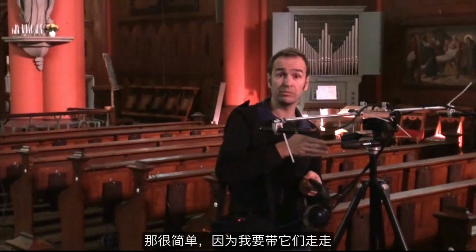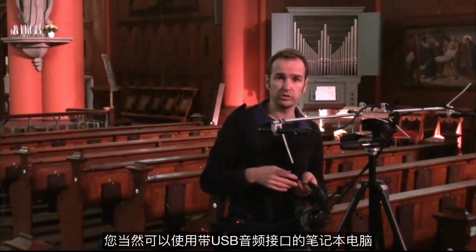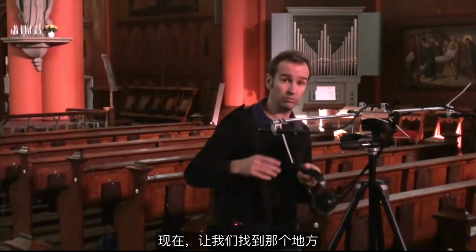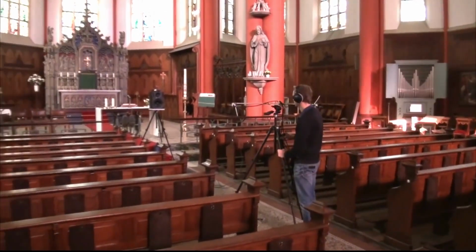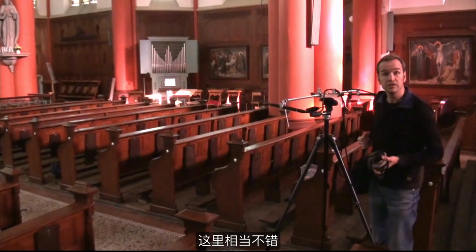So here I am at the microphones, 2 of them mounted on a single stand. That's easy because I'm going to be walking them around to find the nicest sounding spot in the church. And you can of course use a laptop with a USB audio interface to play back your sweep file and record it back in, but I'm using a separate recorder and playback device. Now, let's find that spot. That's a pretty good one.